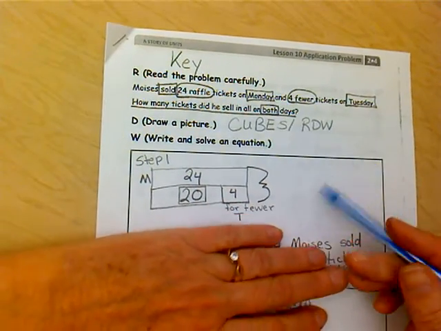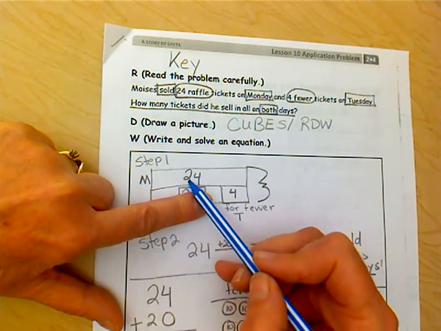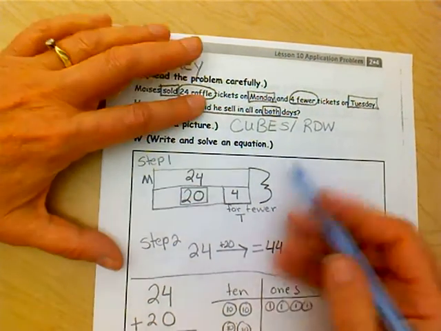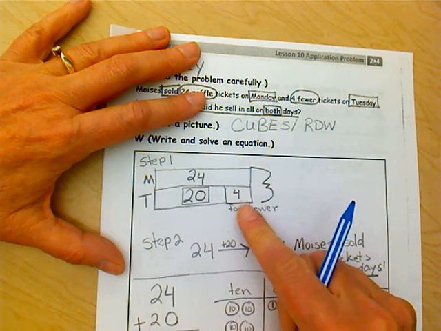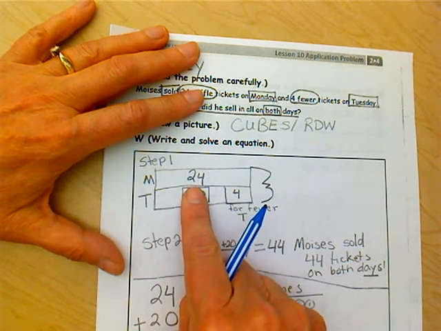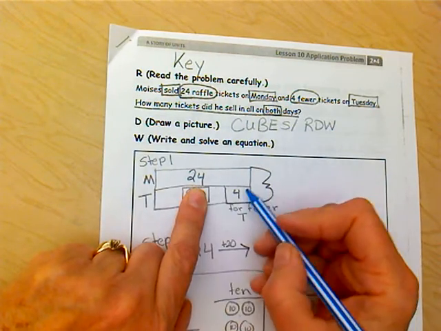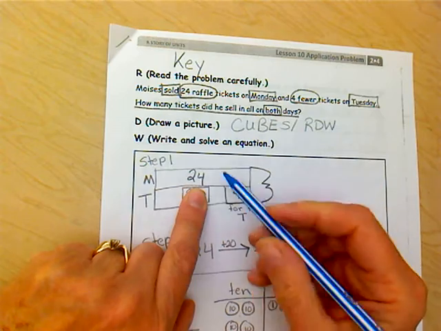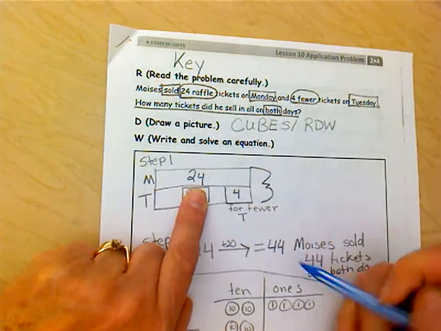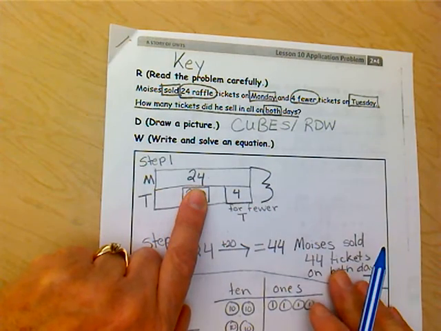So I chose to set this up as a tape problem. Here I have Monday, a tape model, with 24 tickets, and I know that on Tuesday he sold 4 less. So what I'm really trying to find is how many he sold on Tuesday. And if I set this up as 24 and 4 less on Tuesday, then I'm going to have to find out what's missing, because there were 4 fewer on Tuesday than there were on Monday. And I want both parts of my equation to have the same value.